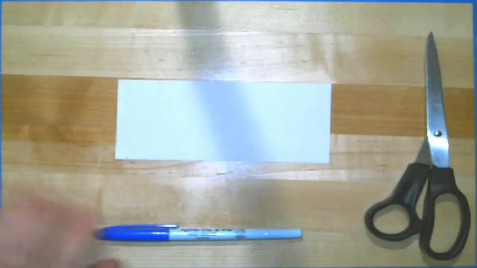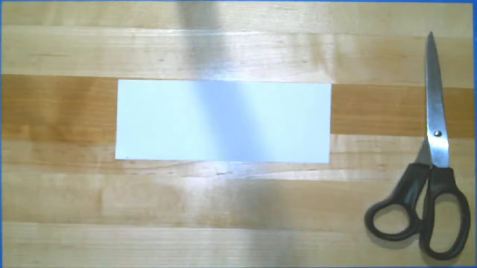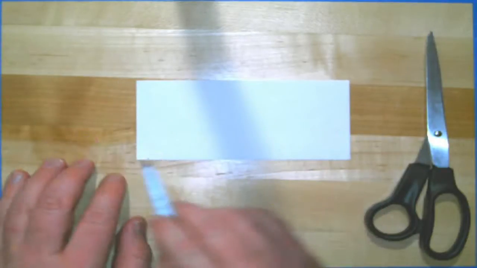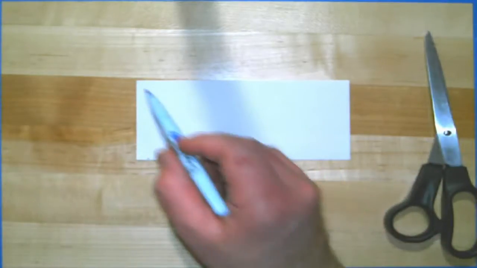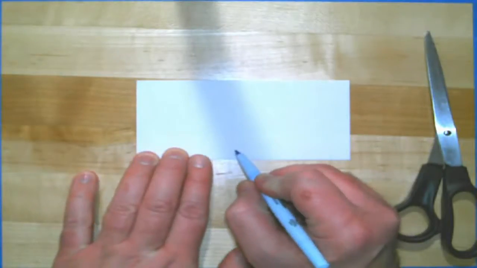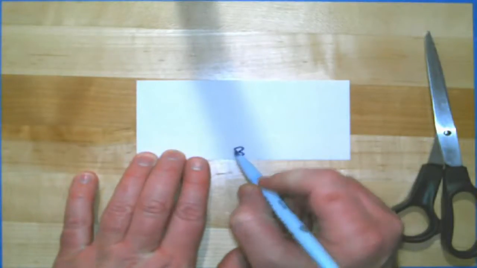Check this out. Here I have a rectangle. The area of a rectangle is length times width. However, a rectangle is a parallelogram, and the formula for the area of a parallelogram is base times height. So normally I would say this is my length and this is my width. Instead of calling it that, I'm going to say this is my base and this is my height.